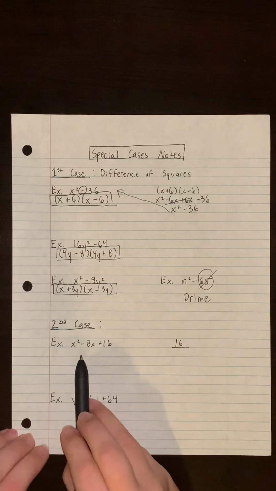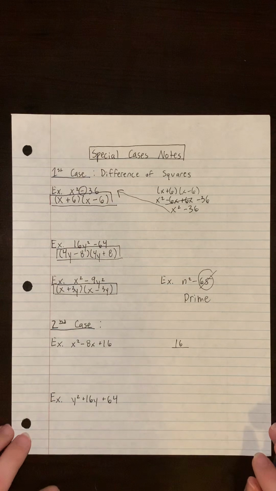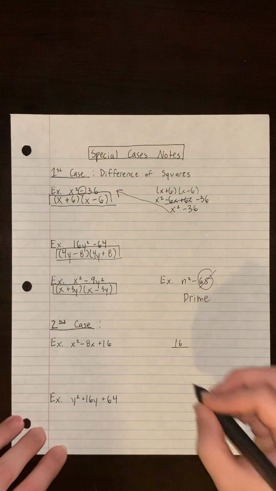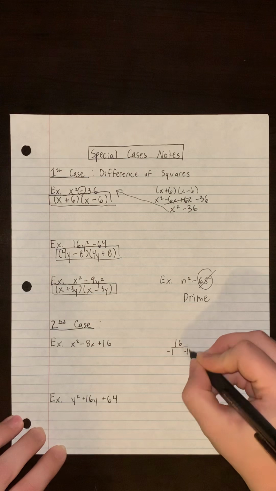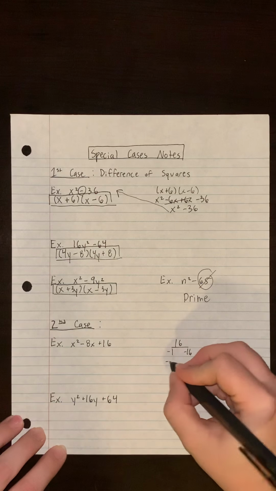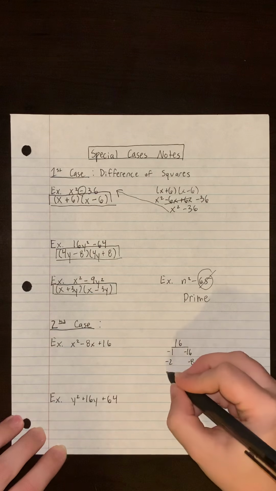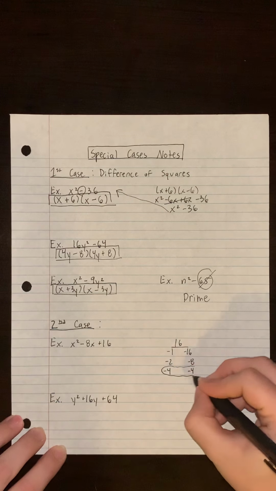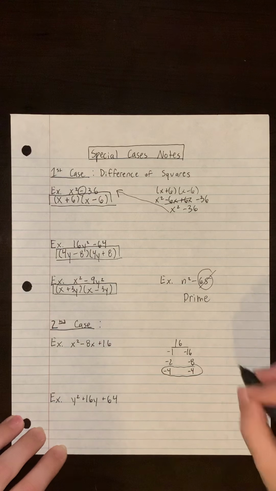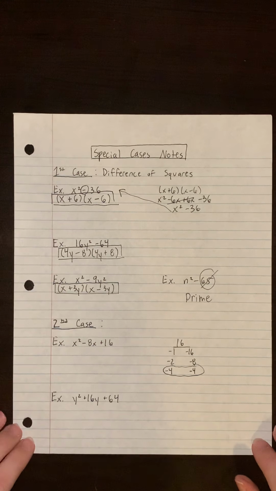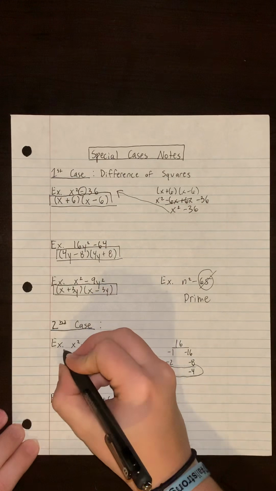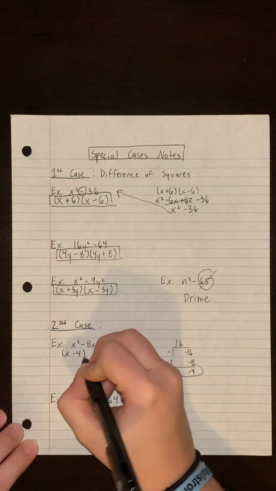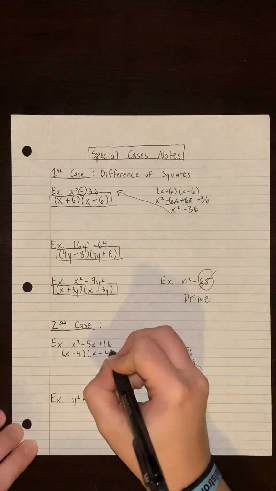Since it's negative 8, our factors are going to have to be negative to get a positive 16. So you've got negative 1, negative 16; negative 2, negative 8; negative 4, negative 4. And there you have it. Negative 4 plus negative 4 is negative 8. So our factors are both negative 4.